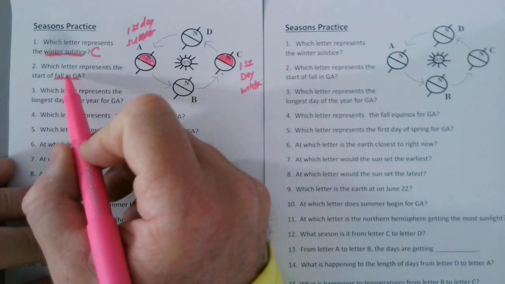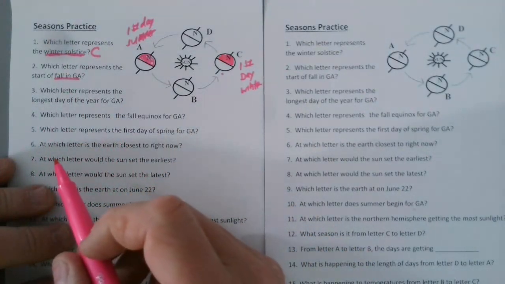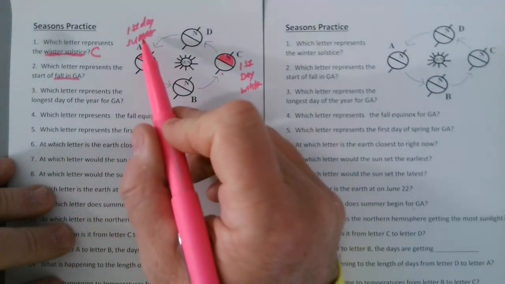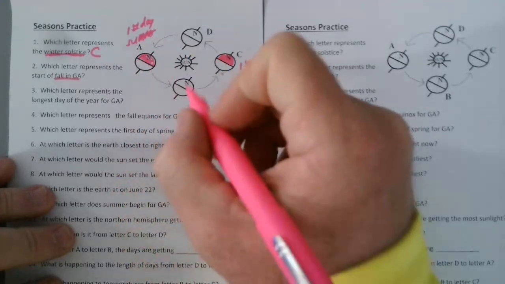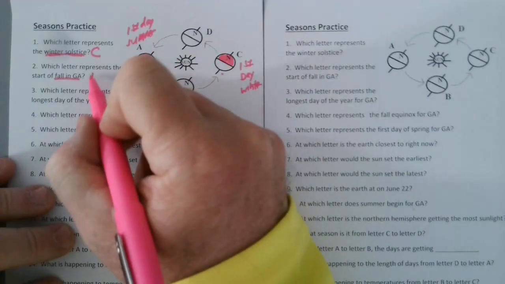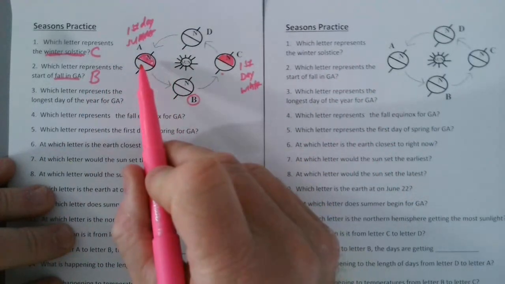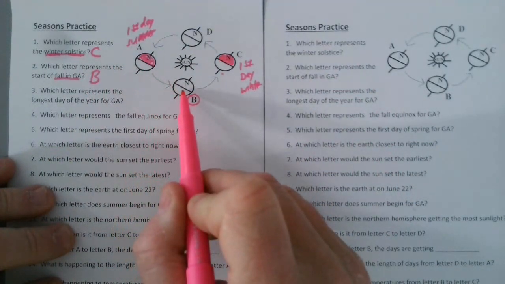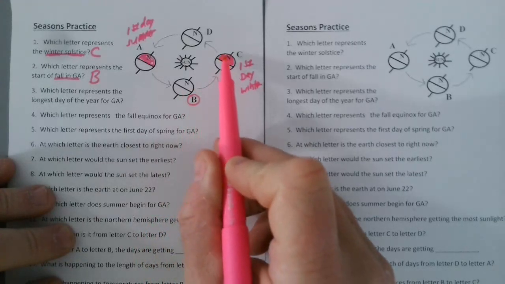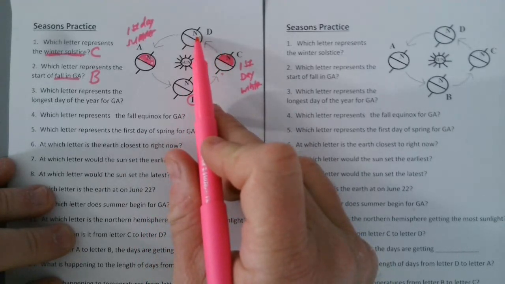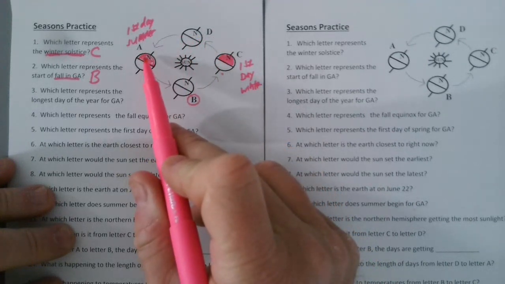If we're looking for fall, what season does fall come after? Well, fall is after summer. So therefore, you see the arrows are going this way. This here is the first day of fall because this is summer, then you start fall. You're in fall, you start winter. You're in winter until you start spring, and then you're in spring until you start summer again.